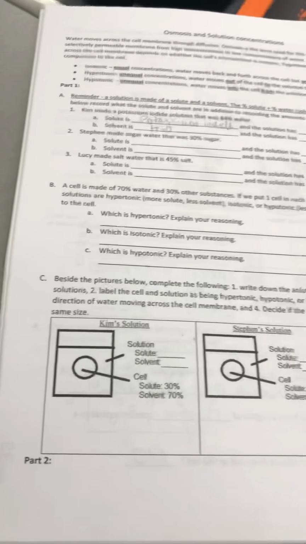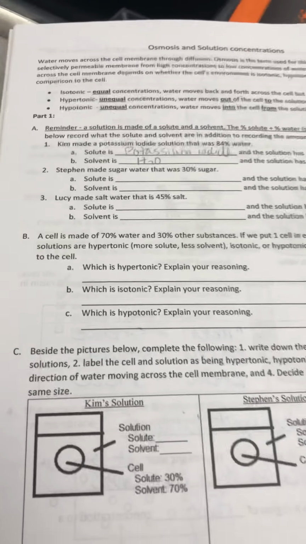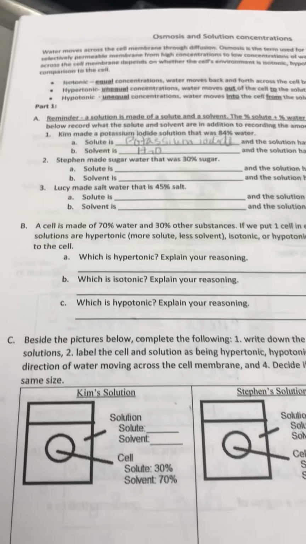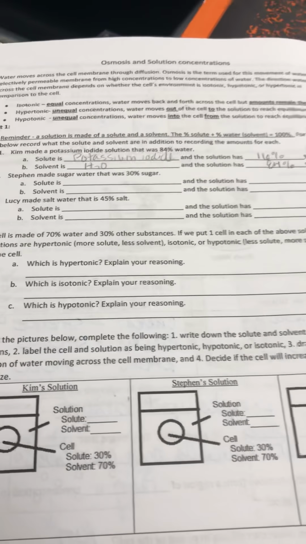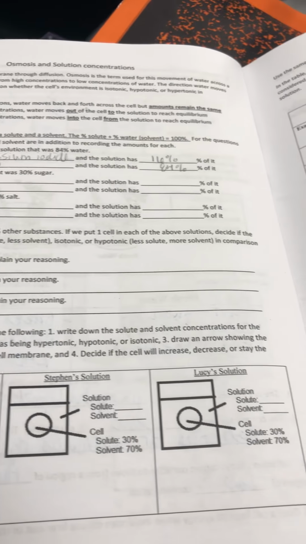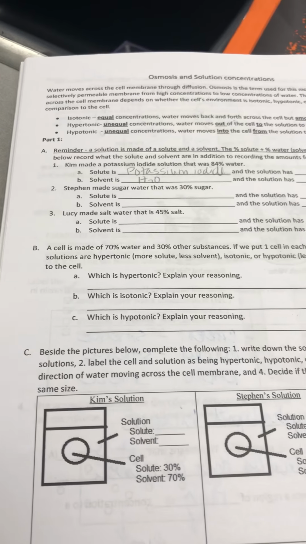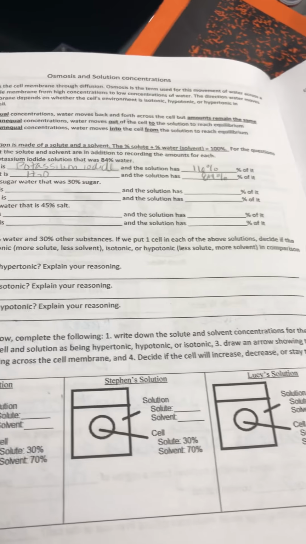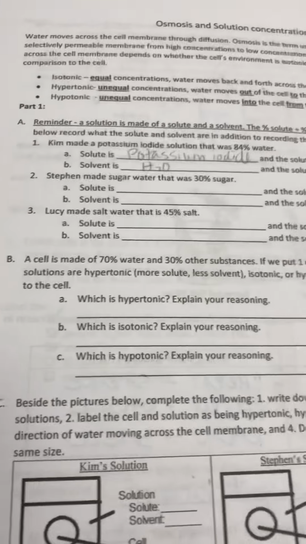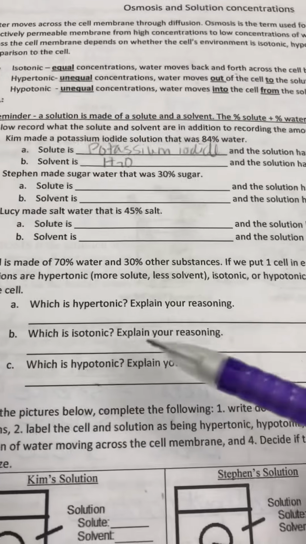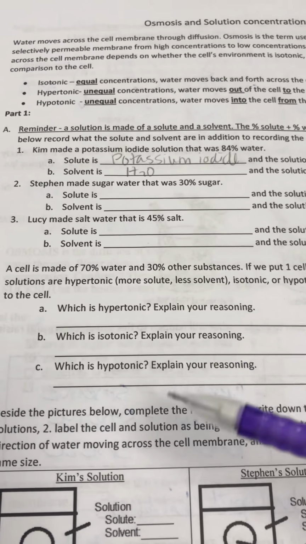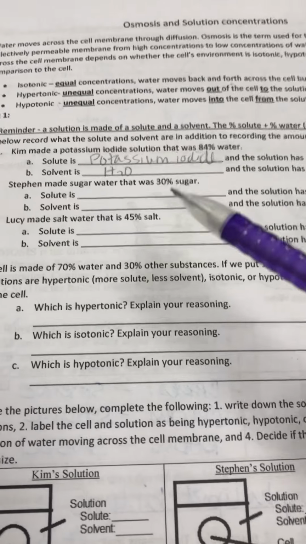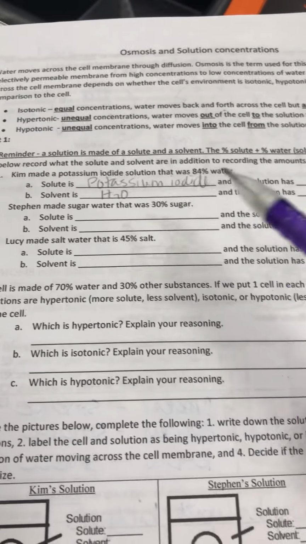When you move down to part B, it says a cell is made up of 70% water and 30% other substances. If we put one cell in each of the above solutions, decide if the solutions are hypertonic, iso, or hypo in comparison to the cell. So it says here, which solution is hypertonic? Now, here's the deal. You can't really determine these things until you do all of this data up here. Let's attempt just to figure out what Kim's solution is.